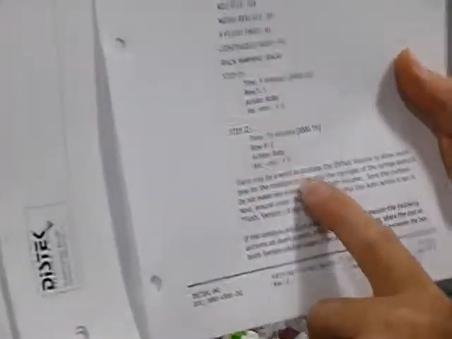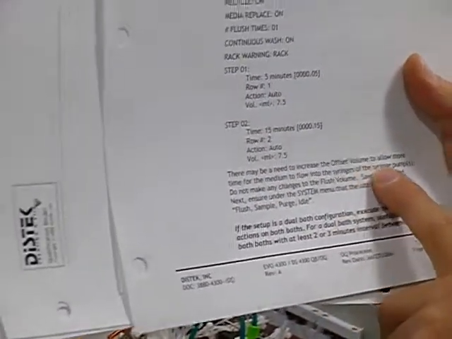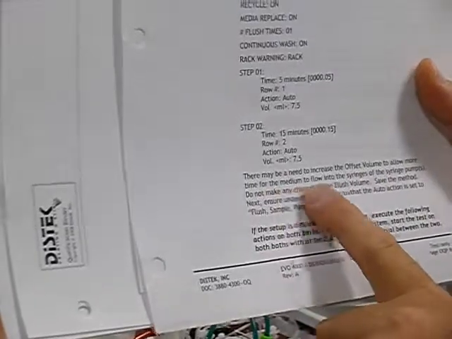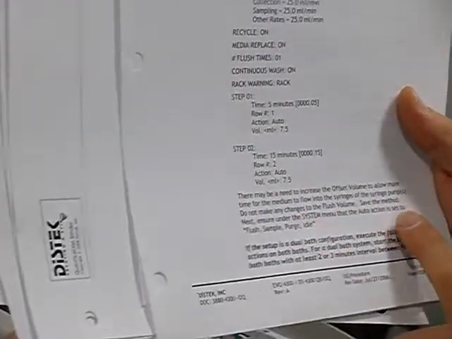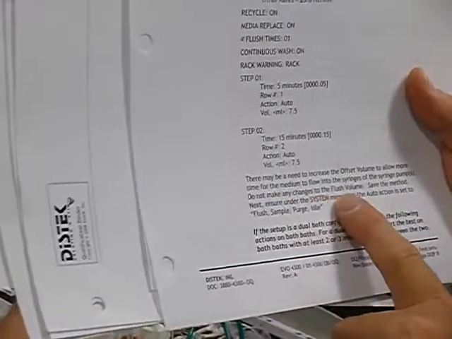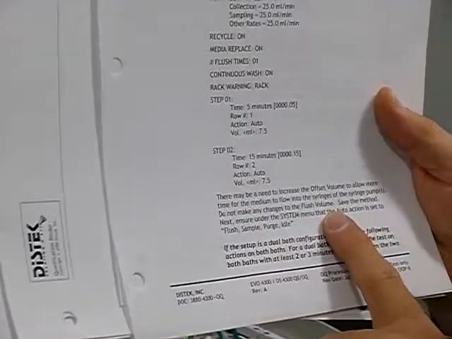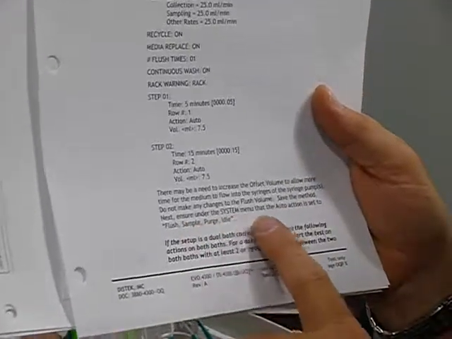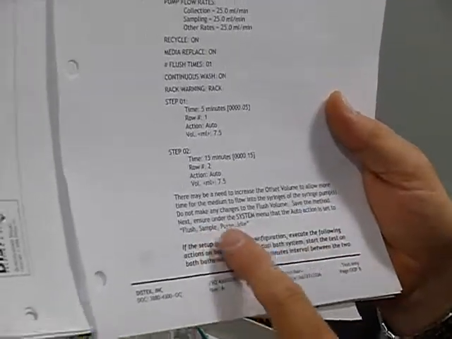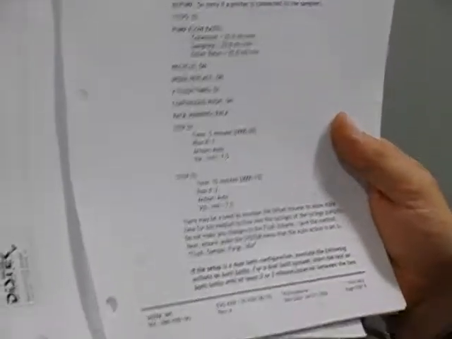There may be a need to increase the offset volume to allow more time for the medium to flow into the syringes of the syringe pump. Do not make any changes to the flush volume, just the offset. Save the method, next ensure the system menu action is set to flush sample purge idle. There's where you always want to make sure that's the auto mode.